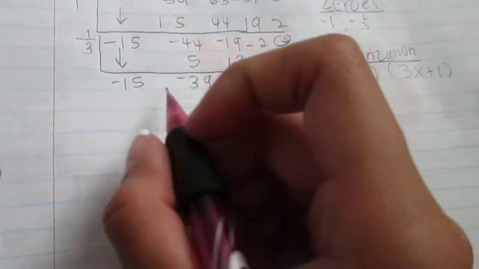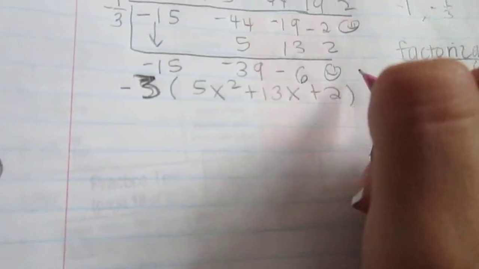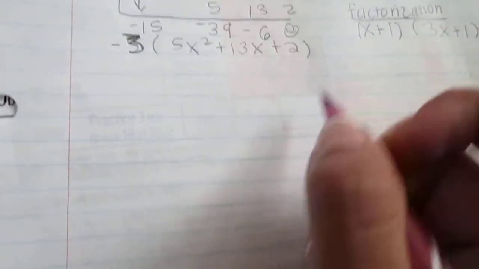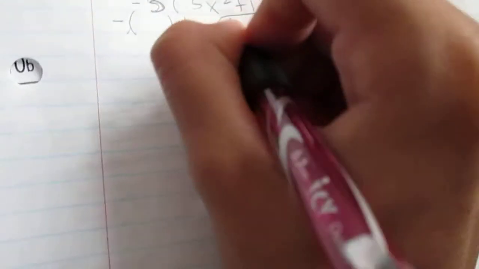So this is our quadratic, and there's a GCF of negative 3 actually. Okay, so we can either do completing the square or quadratic equation, and for this one I'm going to do quadratic equation. Can set it up.